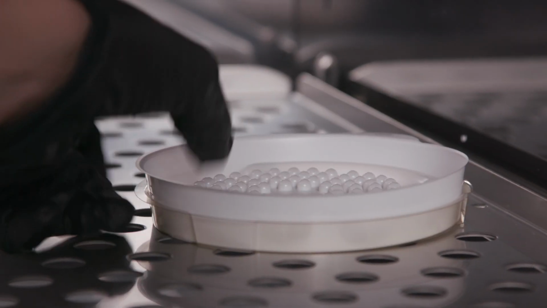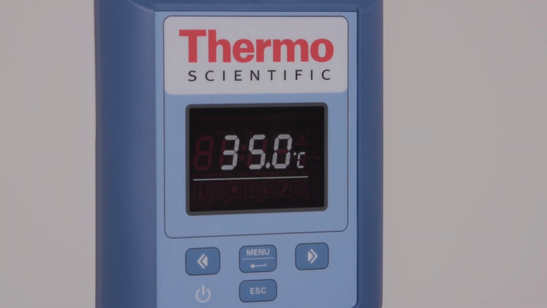After the incubation period, if there is a presence of bacteria, they will have metabolized the enzyme substrate, which will then fluoresce under UV light. Each well that fluoresces correlates to a most probable number of colony-forming units, or CFU. It's important to note that each method recovers bacteria differently.